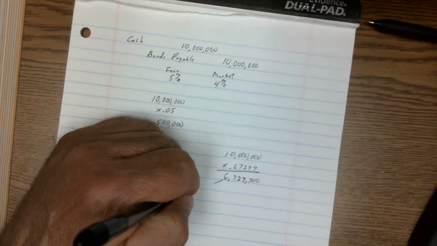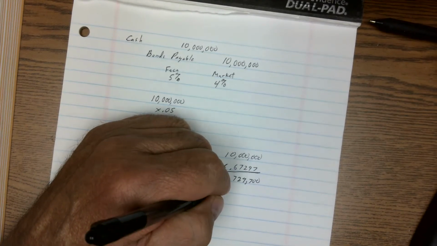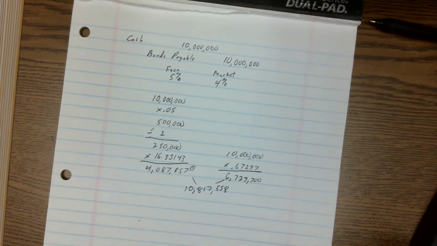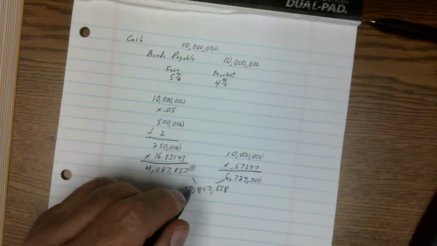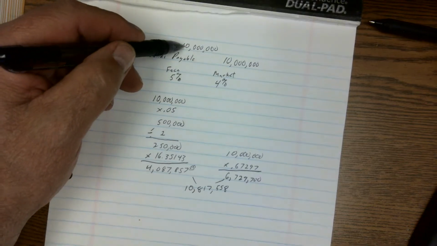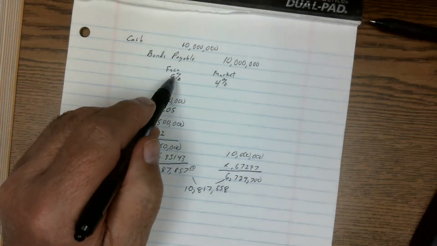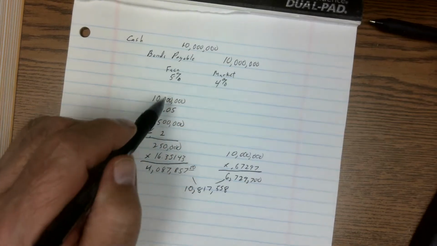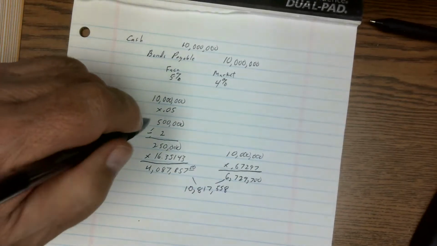Gives me 10,817,558. I'm just going to round that up to 8. Okay. And this is the amount of cash I will receive. And so I'm issuing it at a premium because my face value is 10 million, but I'm receiving 10,817,000 because the interest rates have dropped from 5. Remember, I'm paying them 5%. So I'm paying them 250,000. The market wants less than that right now.